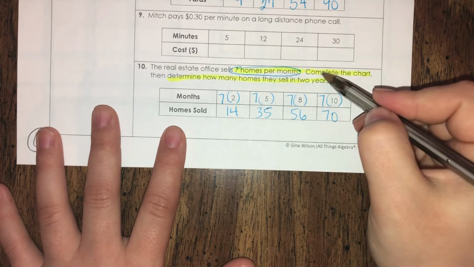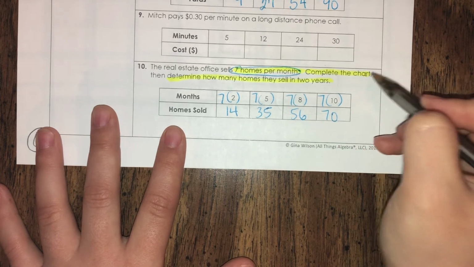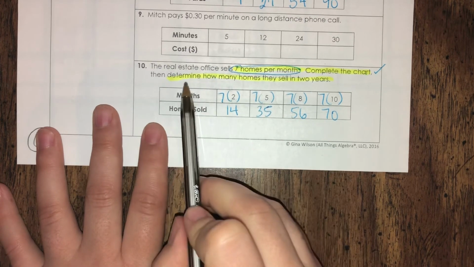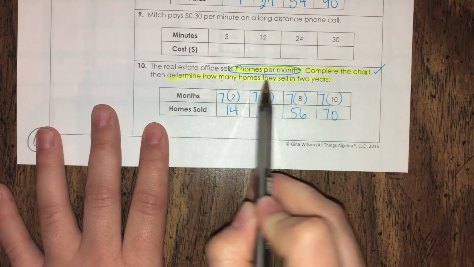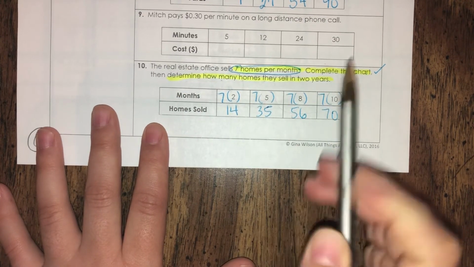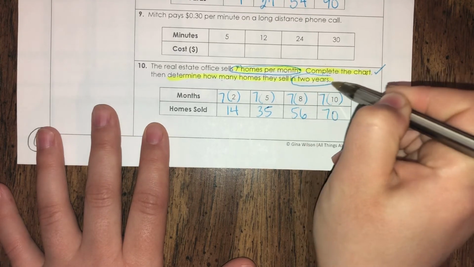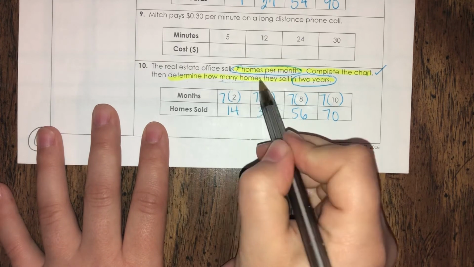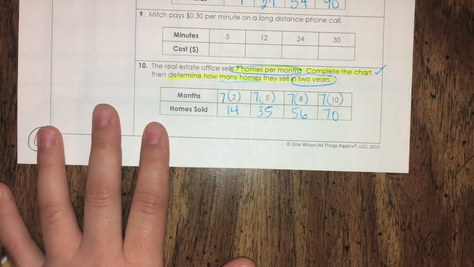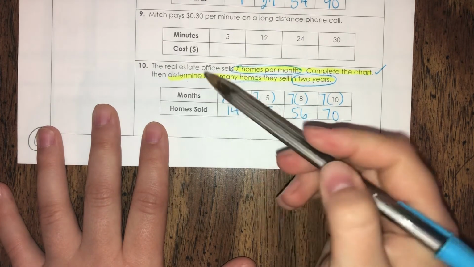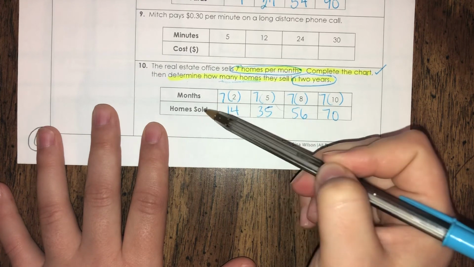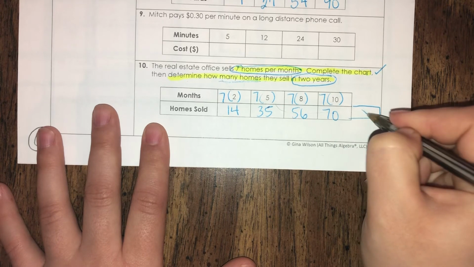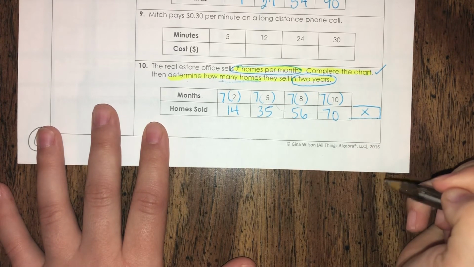So, if I reread my directions, I've completed the chart. Check. I'm not completely done though. Last part, determine how many homes they sell in 2 years. This is what they want us to find. If I give you 2 years, how many homes have I sold? Here's the catch. Look at your table. Months, homes sold. I need to know this number. That's my unknown, my question.